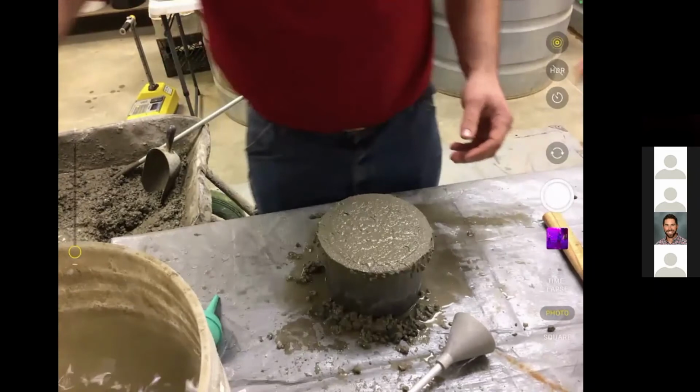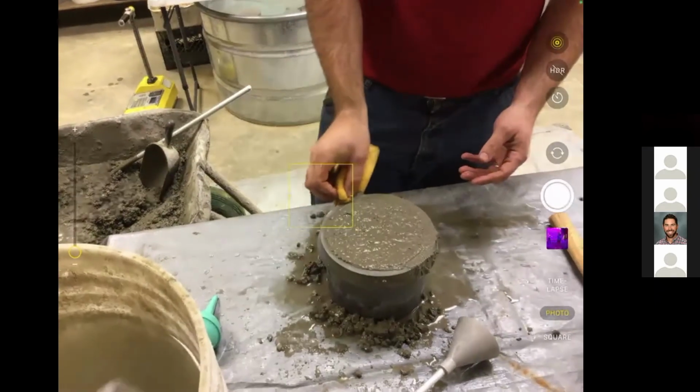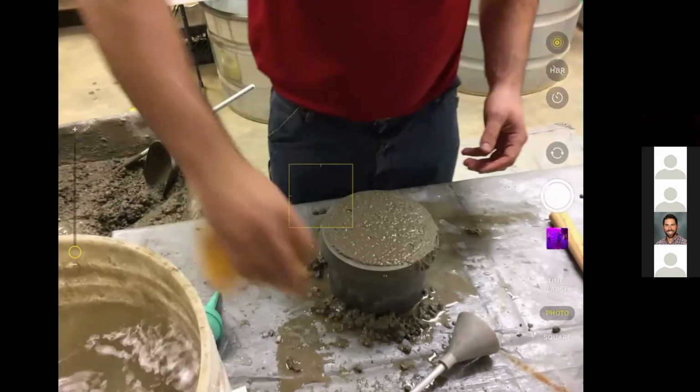Take our sponge here and clean off the rim. It's important to get the rim clean so we get a nice tight seal.